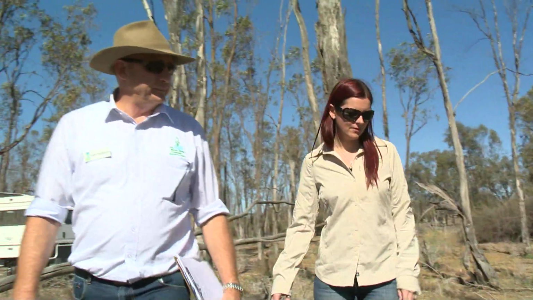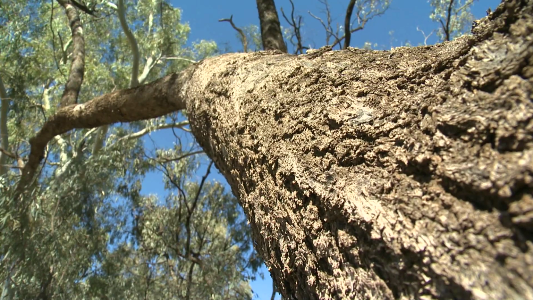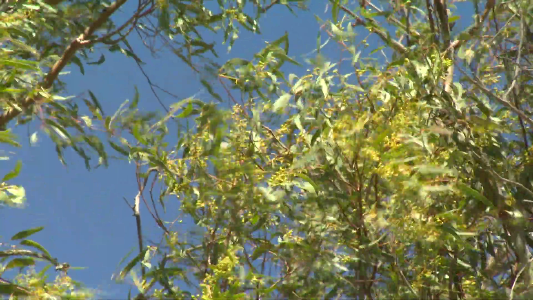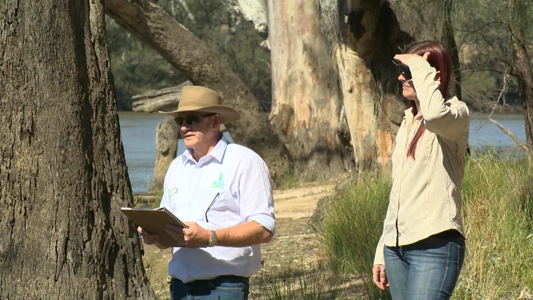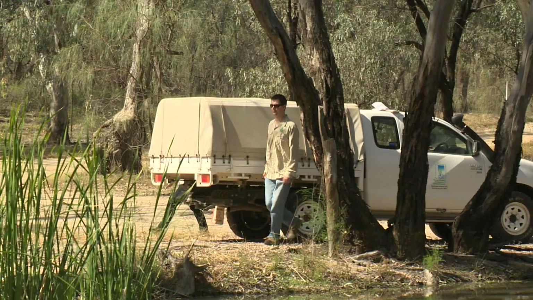We monitor tree condition using a range of variables. Probably the most important one would be the canopy condition. Crown extent is essentially the foliated proportion of the crown, and crown density is basically just how bushy that foliage is. There's a crown condition target for river red gum and there's a crown condition target for black box. The program captures the response of trees to both environmental flows and natural flows.